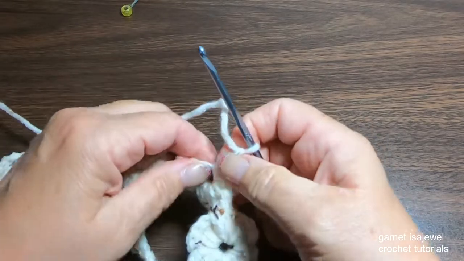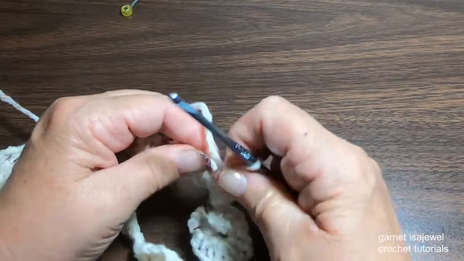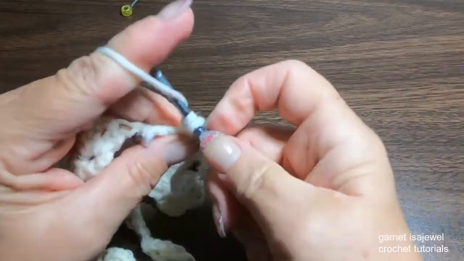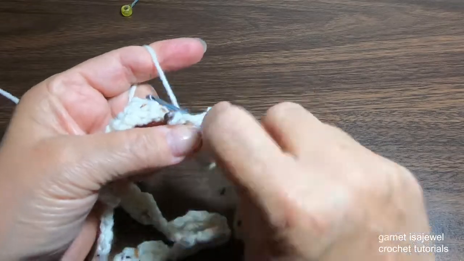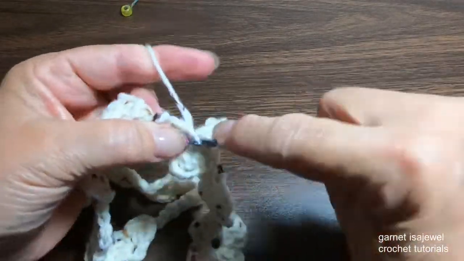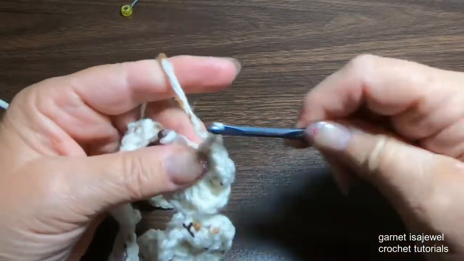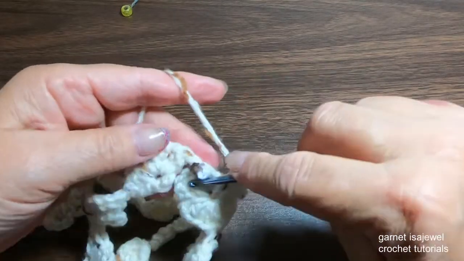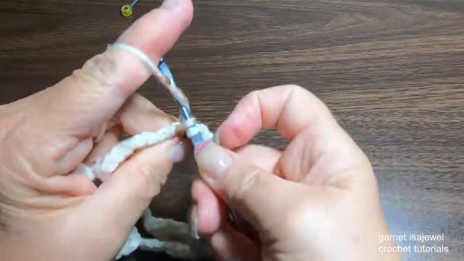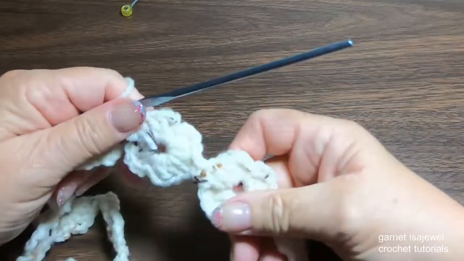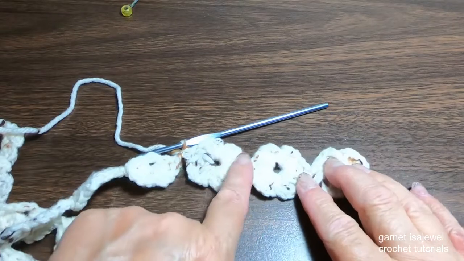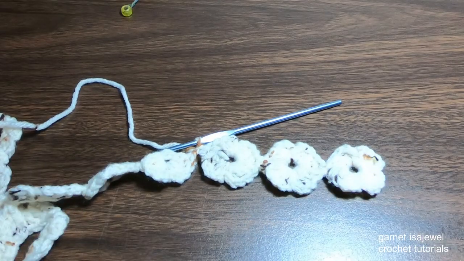Let's slide these guys over. Okay, and 3 double crochet. And then to finish it off, the single crochet between the 2 clover stitches. So if you do that all the way across, I'll meet you at the end of the row, where I'll show you how to do color changes. So continue on. I'll meet you there.